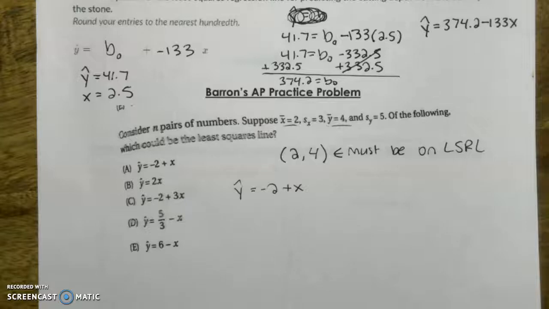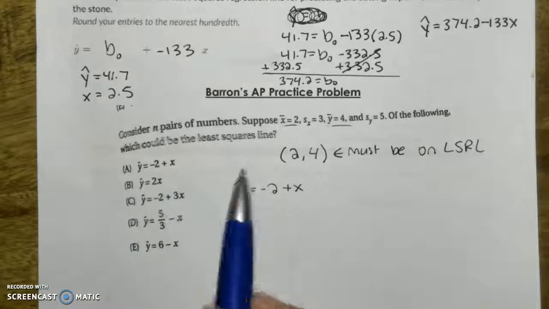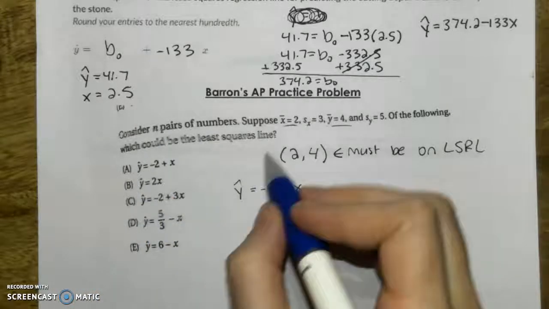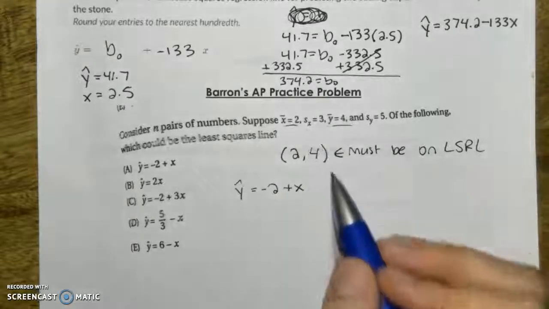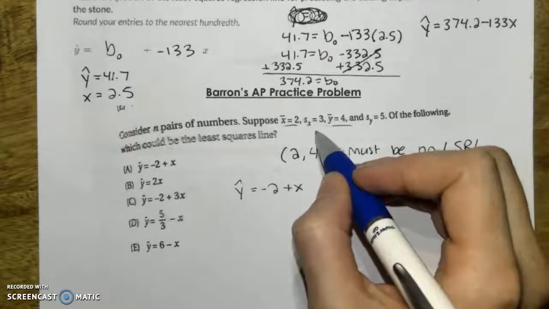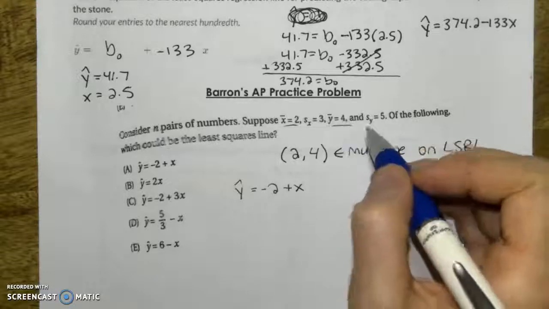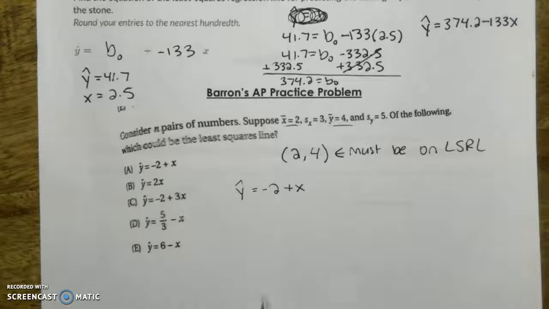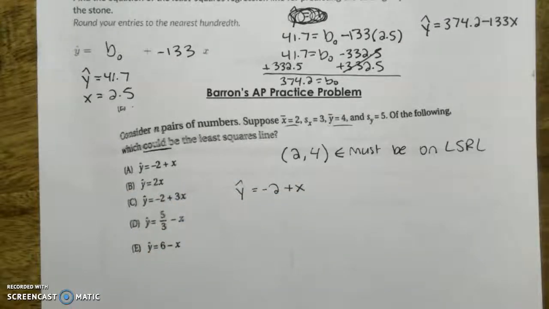All right, you're back. So, consider n pairs of numbers. So n is just the number in your data set, right? It's just saying we have a data set. Suppose x bar is 2, meaning the mean of the x variables is 2. S sub x is 3, meaning our standard deviation of our x variables is 3. Y bar is 4, and S sub y is 5. Of the following, which could be the least squared regression line? Which could be? That wording is interesting.